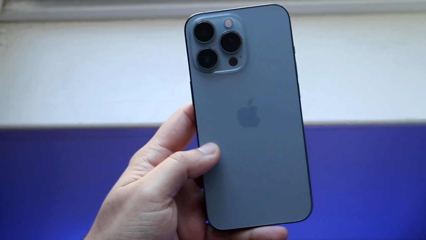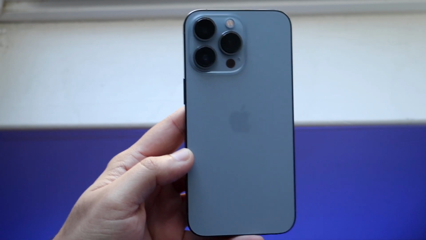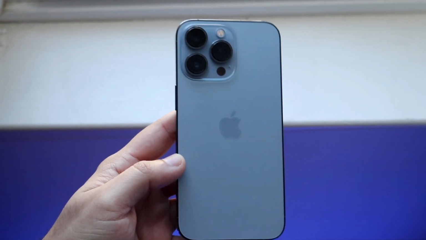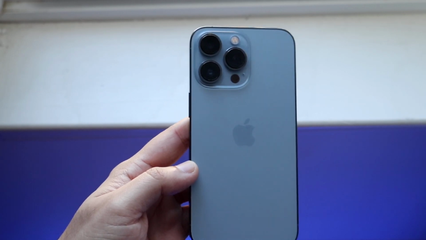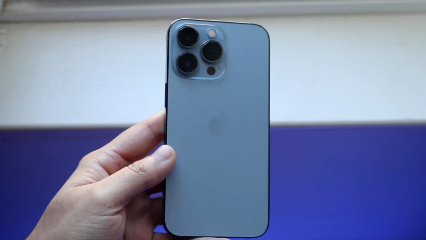Welcome back, everyone. You may have just ended up purchasing your iPhone 13 Pro, and you may be wondering what some cool tips and tricks are that are suitable for this iPhone. So, this is the iPhone I'm going to be using on an everyday basis. Let's break down some of my favorite things to do on your iPhone 13 Pro that you may or may not know about.